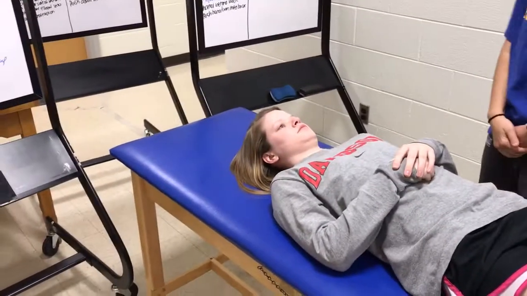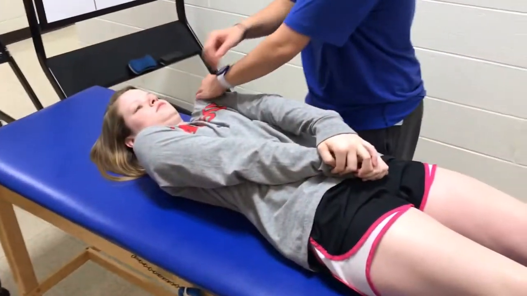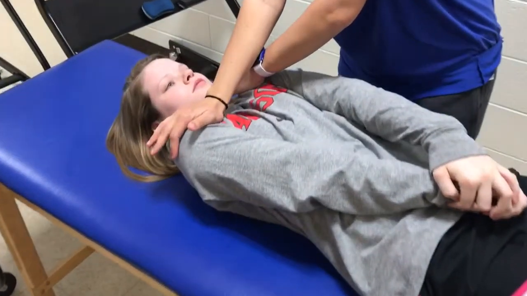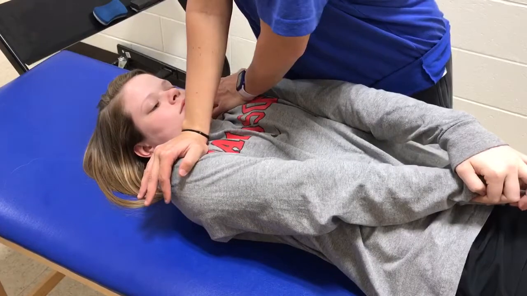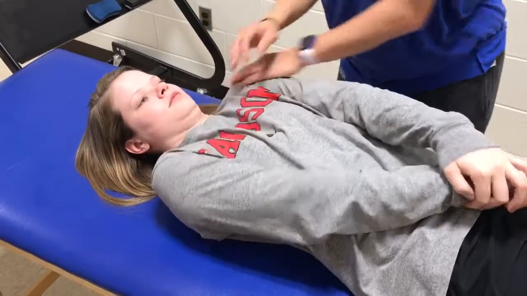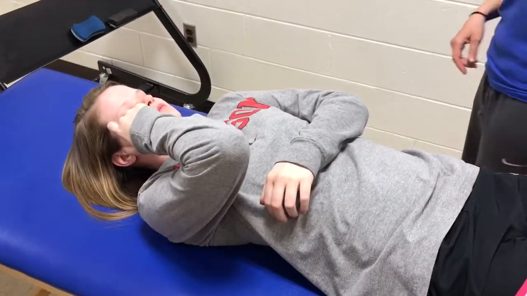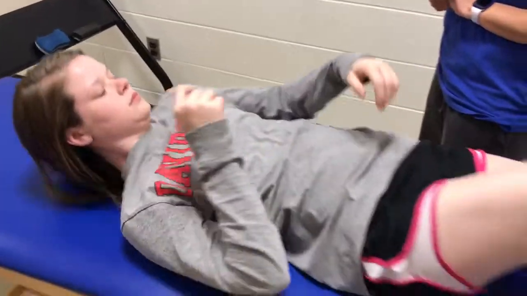Your pec minor, so let me have you lay on your back. And go ahead and bring your shoulders up like this. Okay, now I'm going to push down your shoulders, and I want you to hold this position for 5 seconds. Don't let me break you. Ready? Go. 1, 2, 3, 4, 5. Relax.